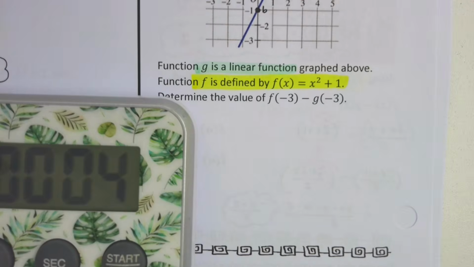All right, 5 seconds. Get that final answer ready. Throw that marker away. Don't put it back in there. Throw the marker.